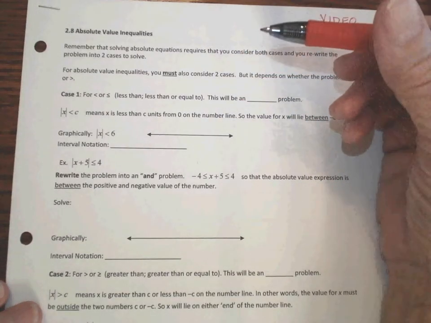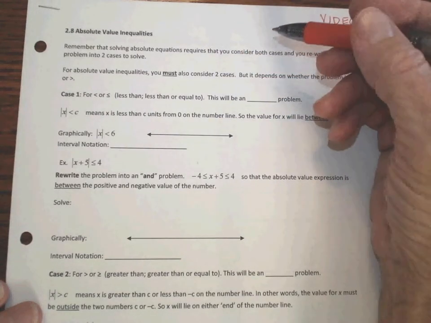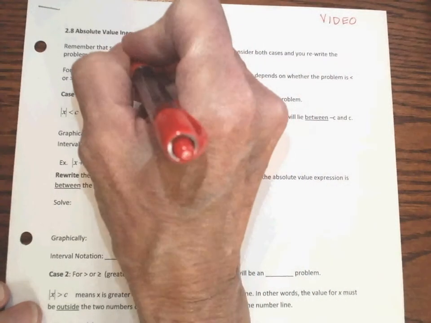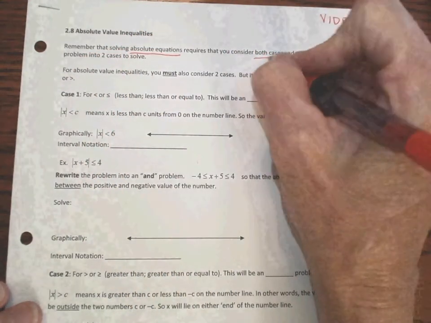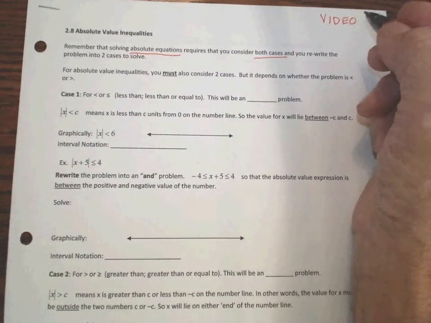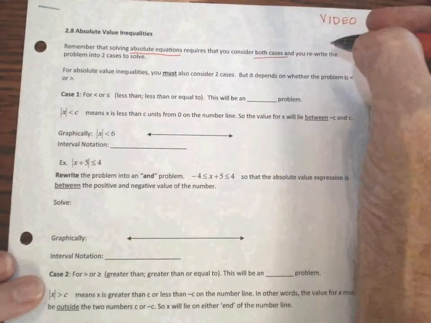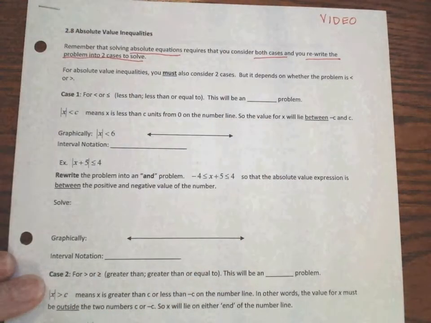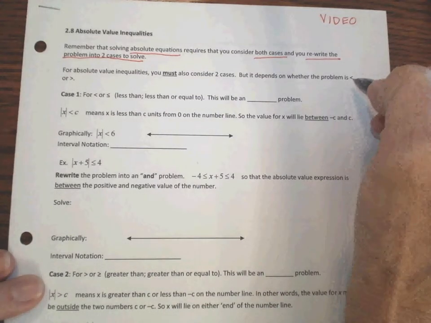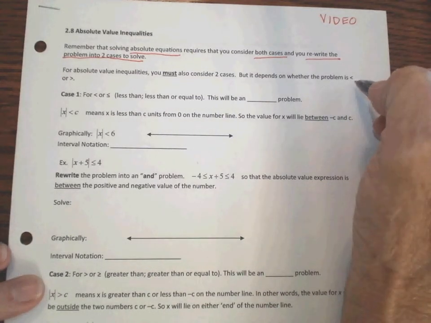Now, the one thing that you have to remember is any time that you're working with absolute value, you have to consider that there's two cases. And if you remember in absolute value equations, we had to rewrite the problem and make it into two cases to solve. Well, for absolute value inequalities, you still have to consider two cases, but it depends on whether the problem is a less than problem or whether it's a greater than problem.